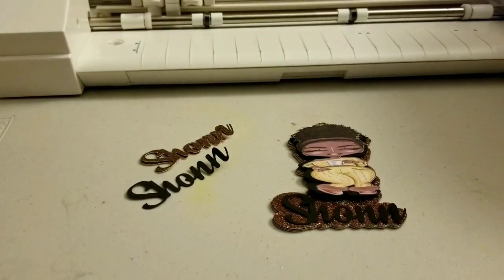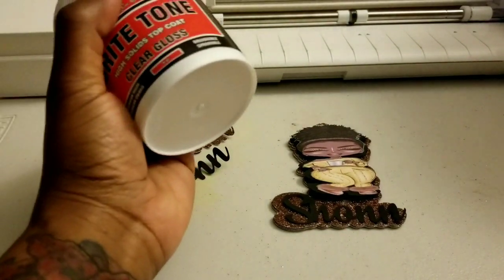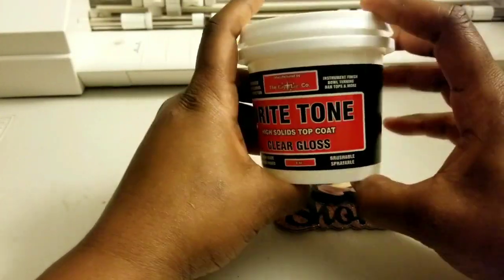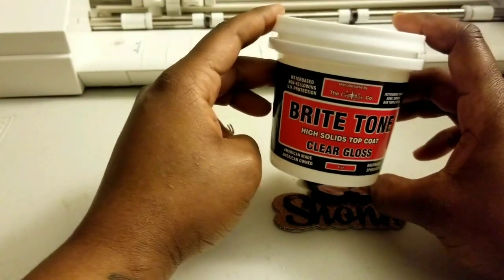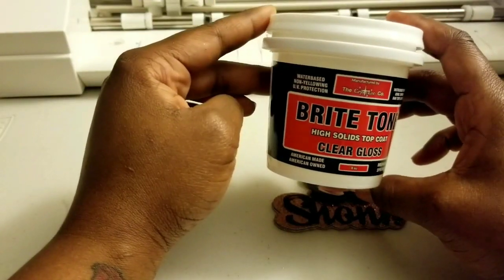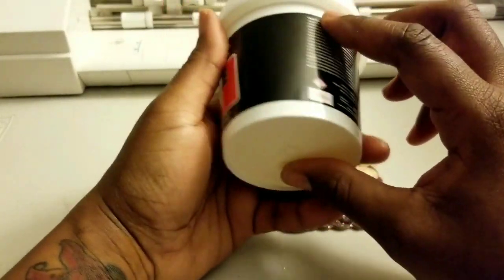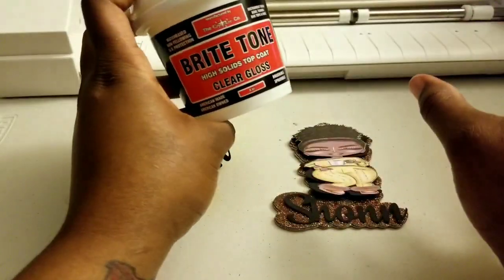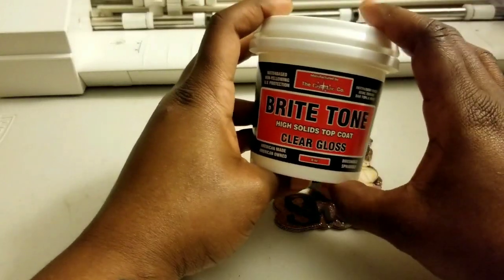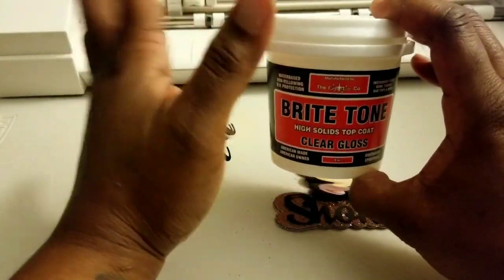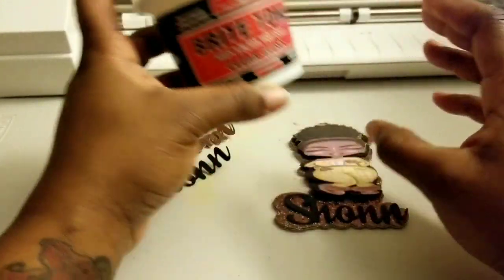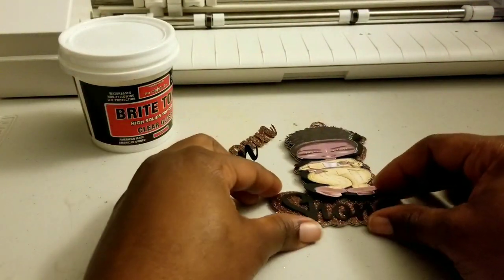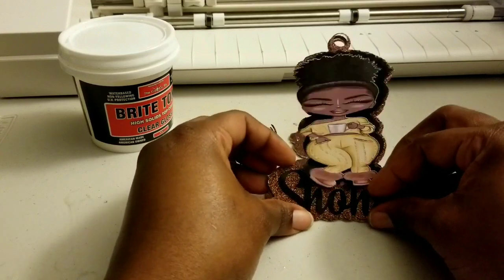And then I don't use epoxy. I bought Bright Tone. This is Crystalac. This is non-toxic, no fumes, no yellowing, and this is not harmful. So I don't down anybody that uses epoxy, but this is safe right here. In another video, I will put this together, but this was to show you how to do this on your Silhouette. All right.